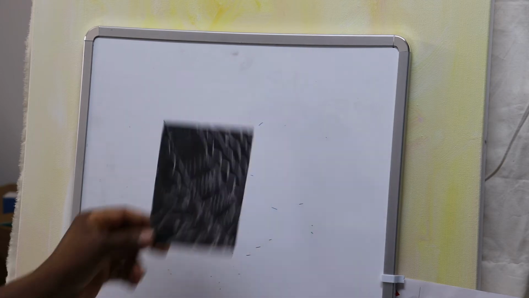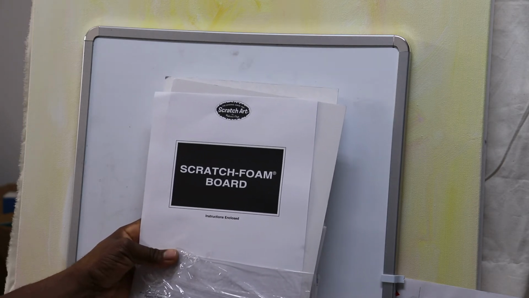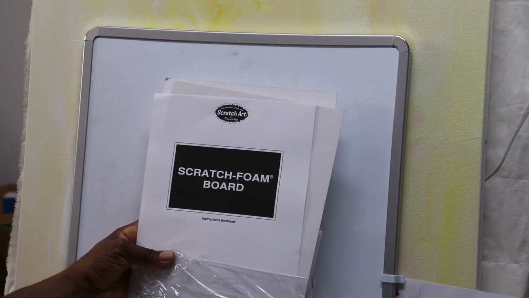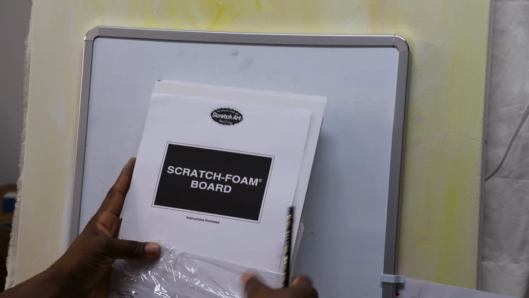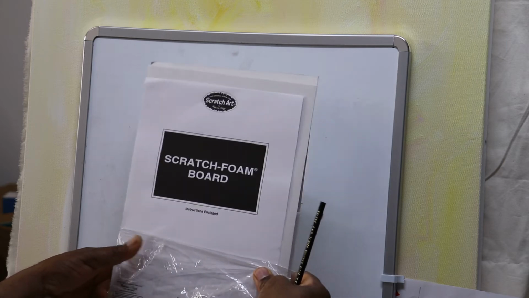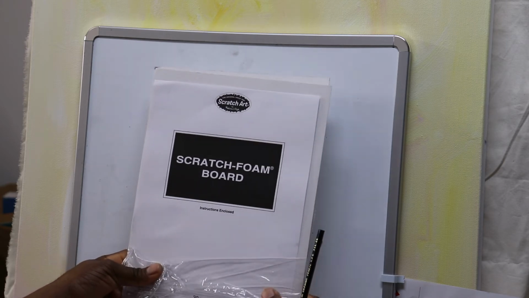But for elementary, we have a material that is easy to manipulate, and you don't have to carve anything. It's very easy. So here's the material. This material is scratch foam board. You can get it purchased on Amazon. It's not easy to get at Hobby Lobby or Michael's, unless you probably have to order it. You'll get it there, sometimes.